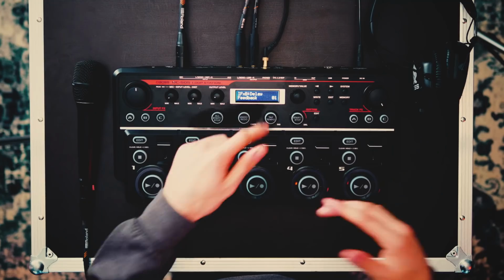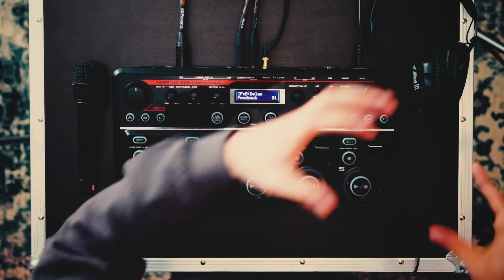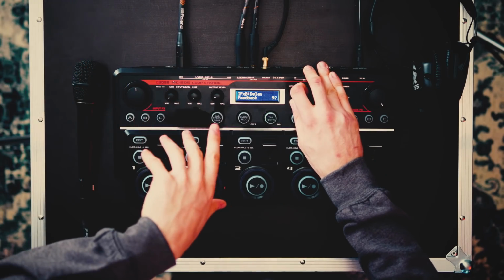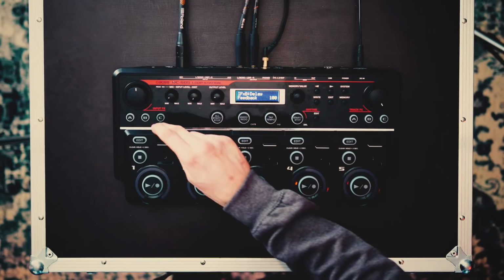Now, if you want to continue with sound, press the right arrow again and you will have the feedback on your screen. So the feedback is basically the amount of repetition you will have after you do the first sound. If you put on 80, as I just did, you will have a certain amount of repetitions. But if you put it on 100, it will be continuous for eternity until you stop it, of course.